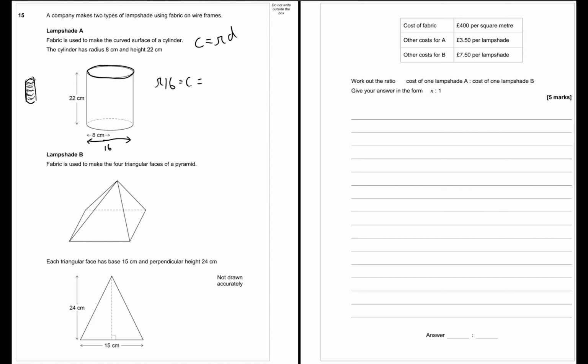So 16 times pi equals 50.2654. We're just going to write 50.27 to 2 decimal places. Okay, so that is the circumference, and now we need to multiply that by the height. So we're going to do 50.27 times 22.